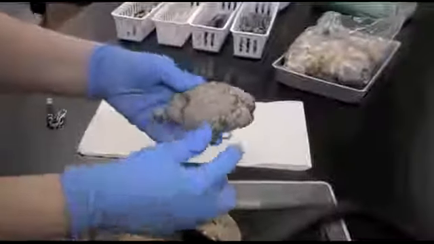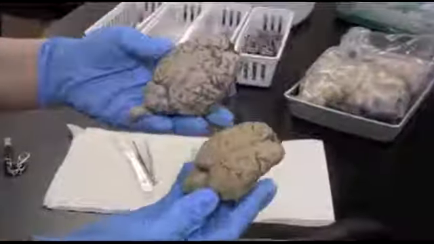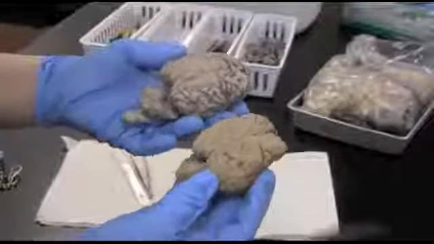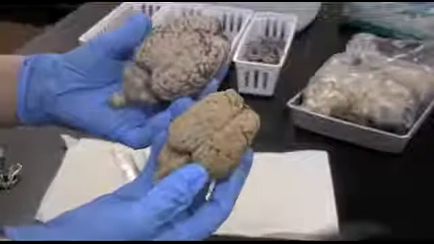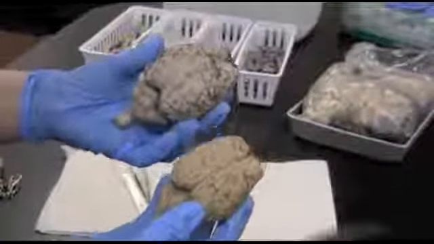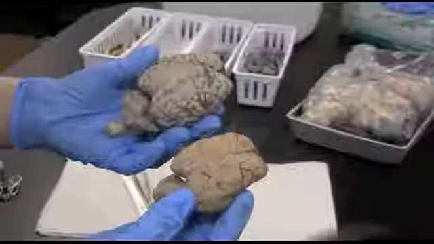This is the superior view. These are two different sheep. One's larger than the other. And you might think these are pretty small brains. They're not baby sheep, sheeplings, sheepettes, whatever you call those.